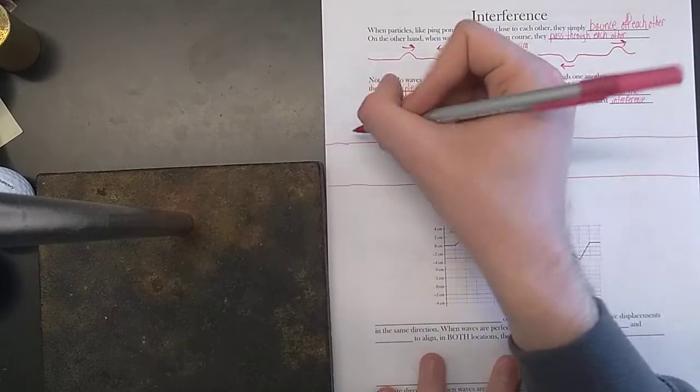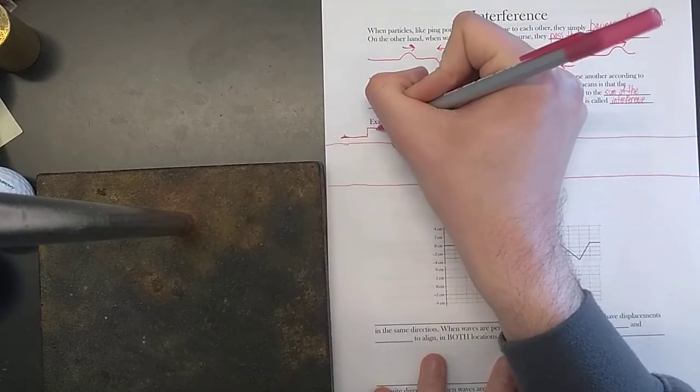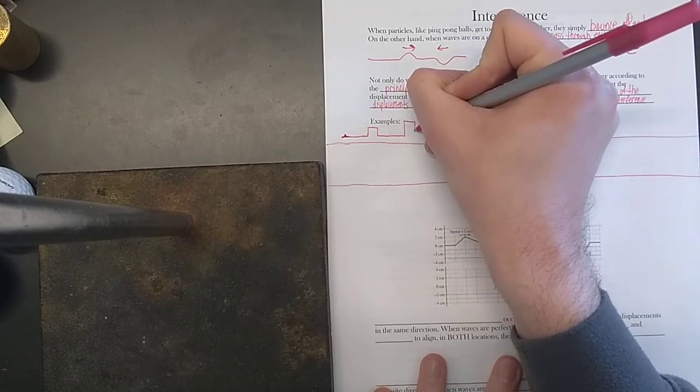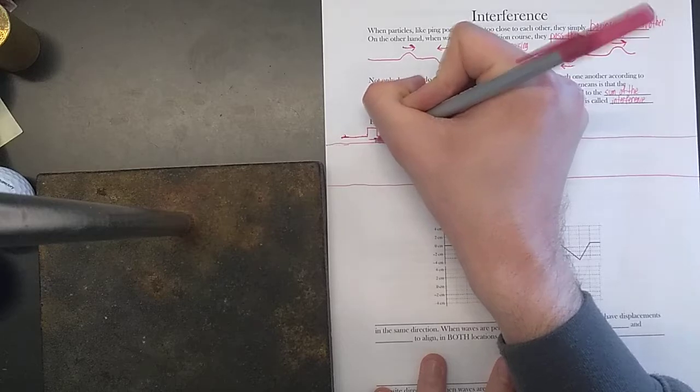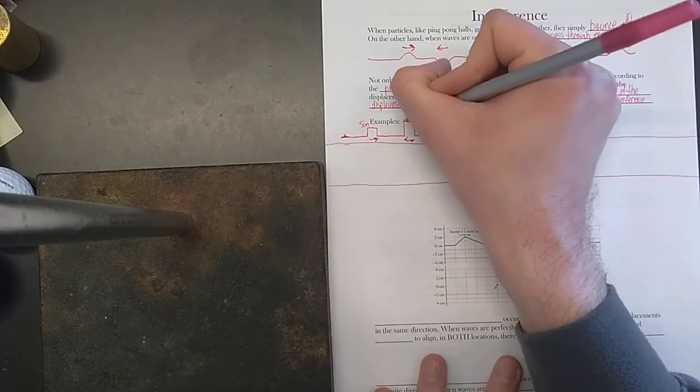Let's say that you have waves that look like this. You have a couple of square pulses. You get a square pulse like this, and a square pulse that's a little bit bigger over here, like this. This one's traveling this way, this one's traveling this way, and let's say we got 5 centimeters and 7 centimeters.